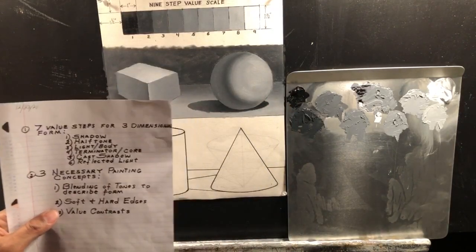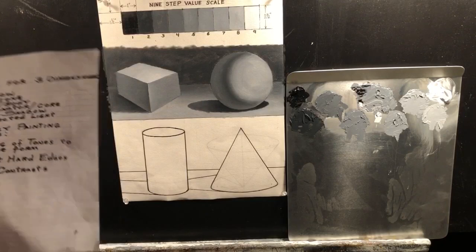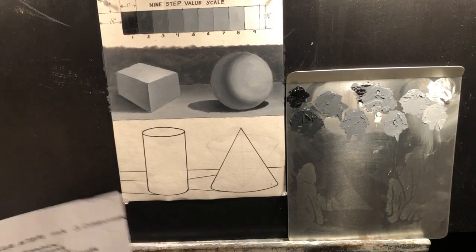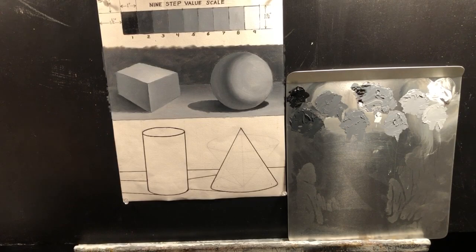Now we'll go, see, I didn't put one other thing on here, which we will do. Since this is sitting on the actual table, we're going to put some reflected light on it. Wipe our brush off again.